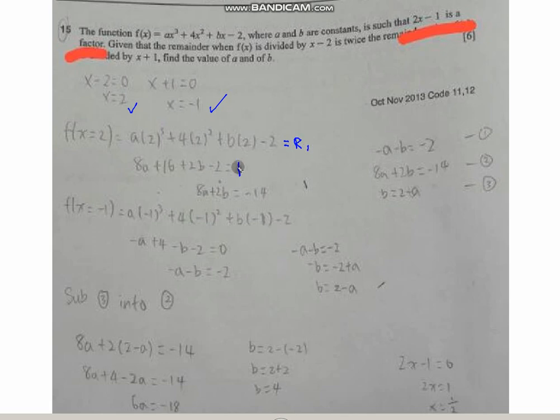This 1 is not equal to 0. If x minus 2 is a factor, yes, equal to 0. But you look at this sentence, never say that x minus 2 is a factor to this function. So you cannot put equal to 0. You can only say it's R1.